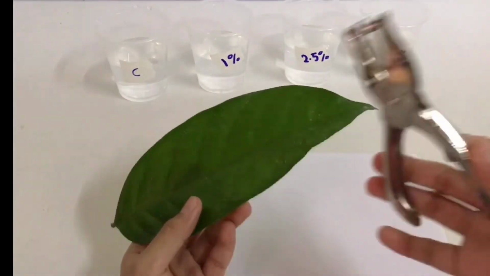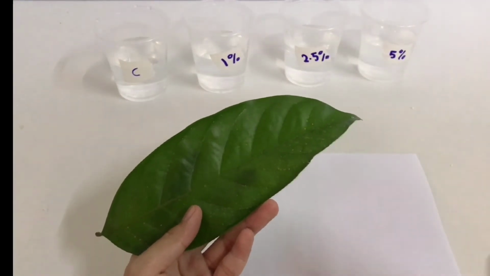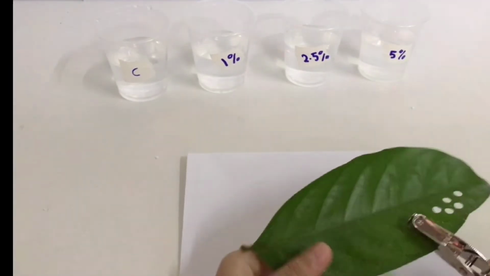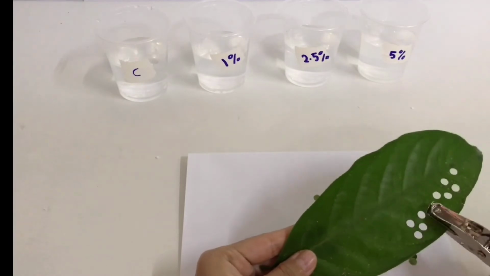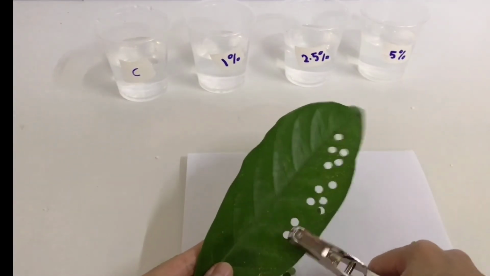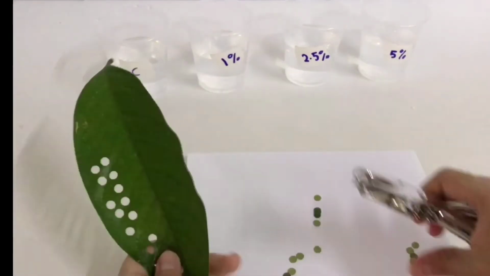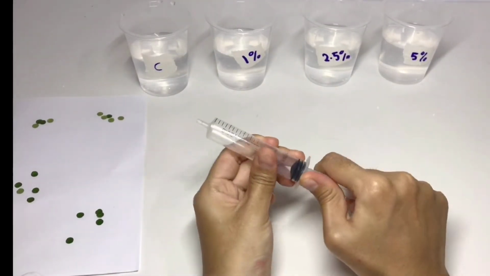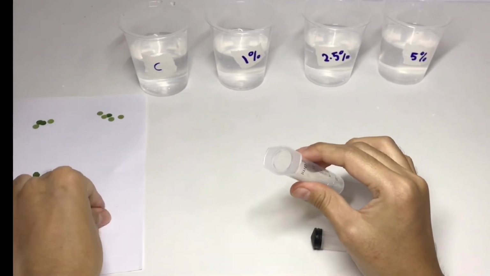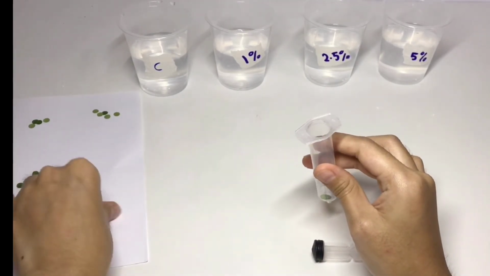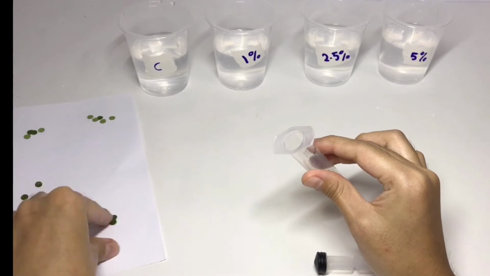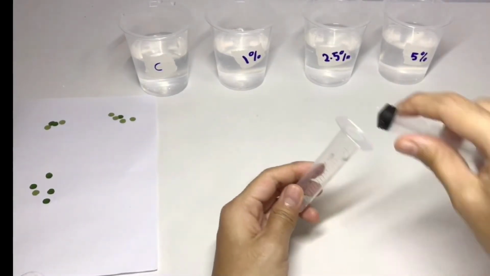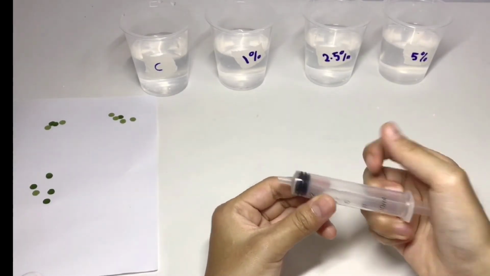Next, prepare 20 small pieces of fresh leaves using a paper puncher. We are going to use 5 small pieces of fresh leaf for each beaker. Take the 10 ml syringe and put 5 small punched leaves inside the syringe. Fill the syringe with distilled water half way through and you shall see the leaves float.